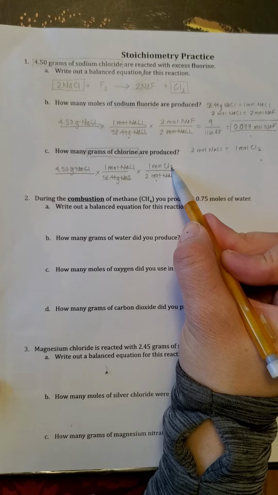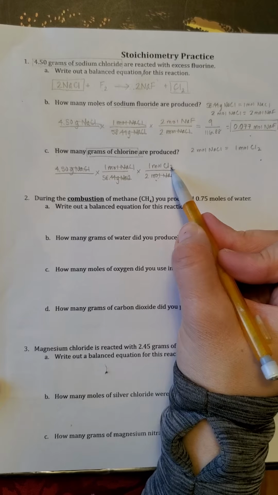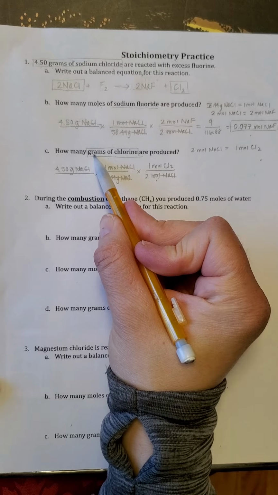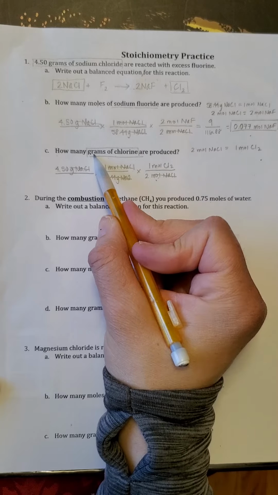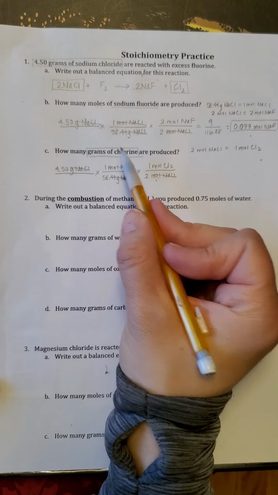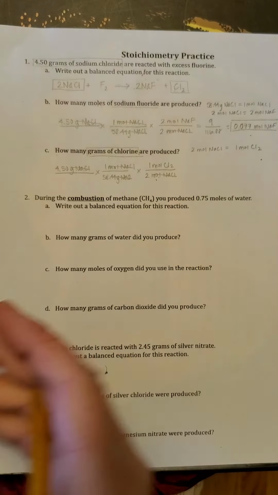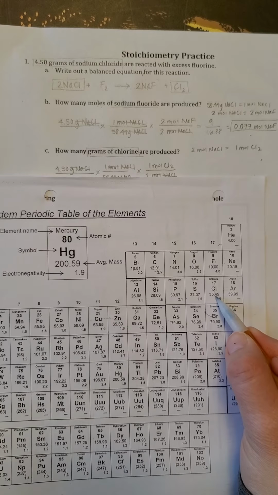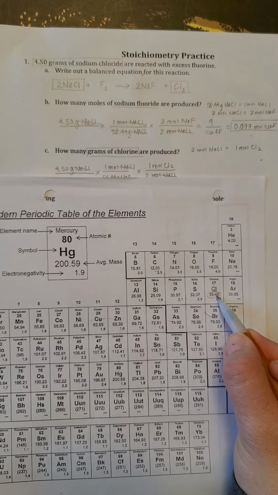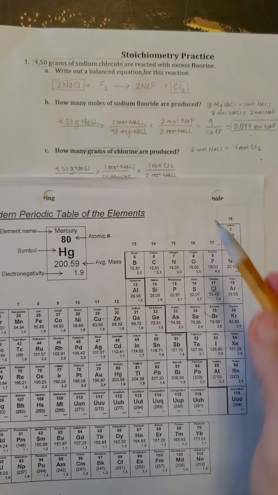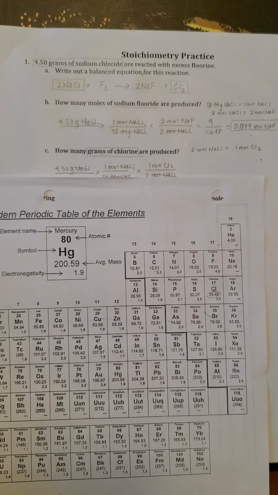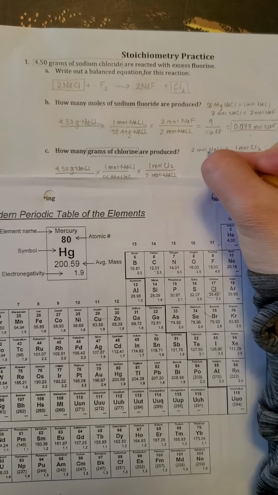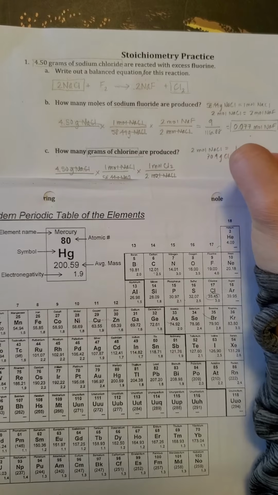If I stop the problem right now, I would have moles of chlorine. But notice it does not want moles of chlorine, it wants grams of chlorine. So I'm not quite done. If I'm in moles and I want to get to grams, just like earlier in the year, I'm going to go to the periodic table and I am going to find out the mass by adding up the molar mass as written here. So I have 2 chlorines, which are each 35.45, so 35.45 times 2 gives me 70.9. So 70.9 grams of chlorine is equivalent to 1 mole of chlorine according to the periodic table.